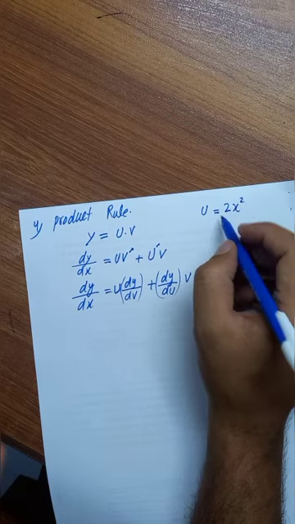The value of v is 3 minus 2x. 3 is constant, so it becomes 0, and x has power 1, so it becomes minus 2. We are using the power rule for it.